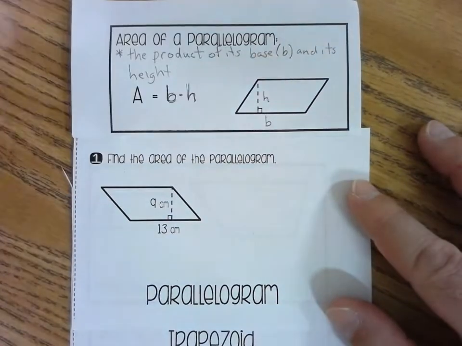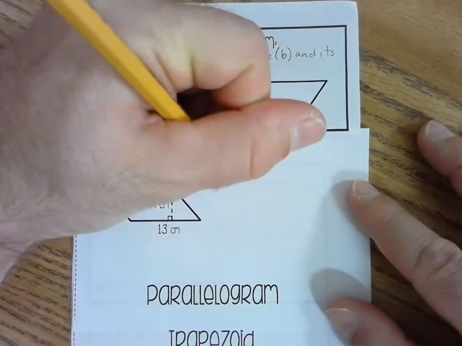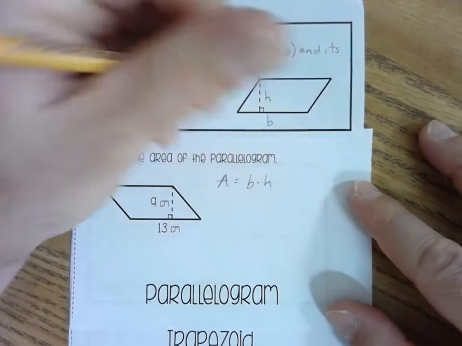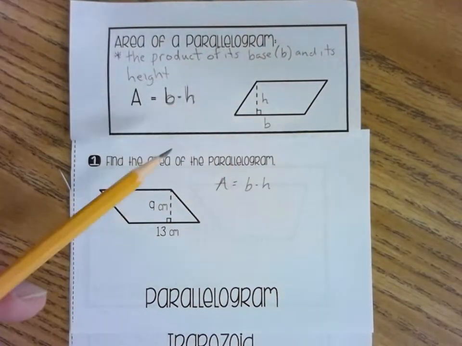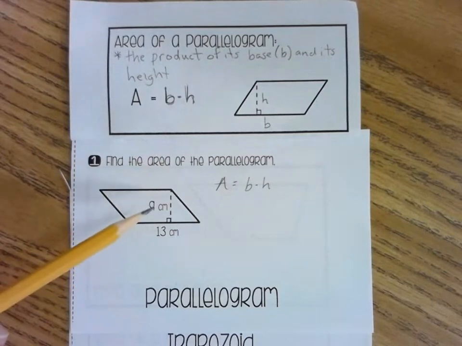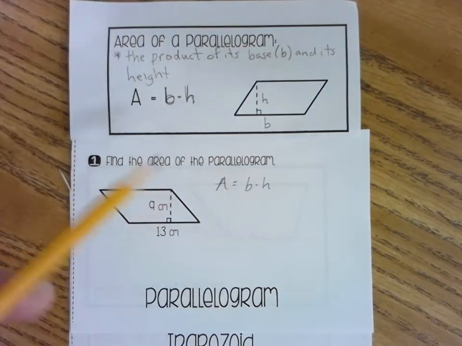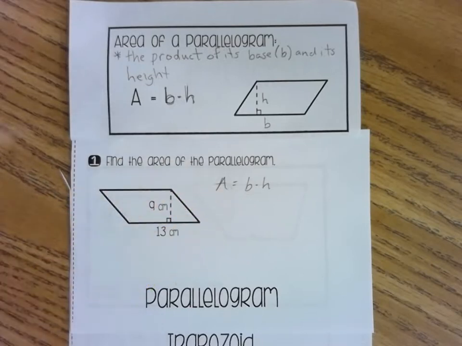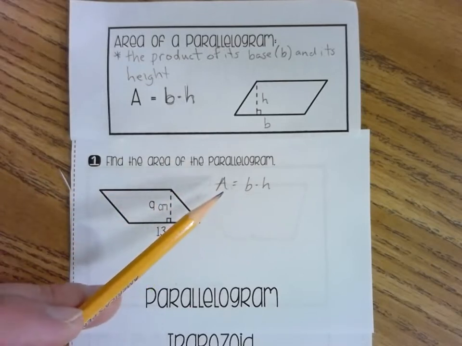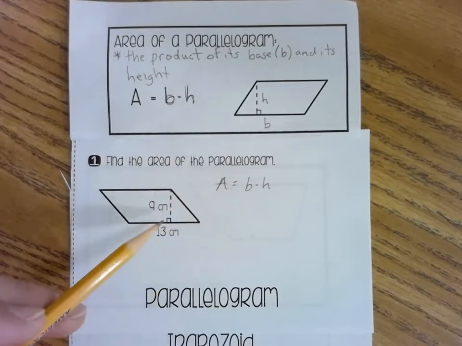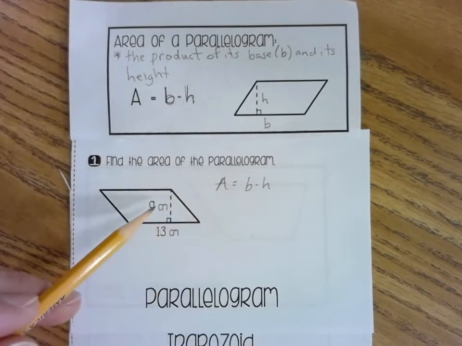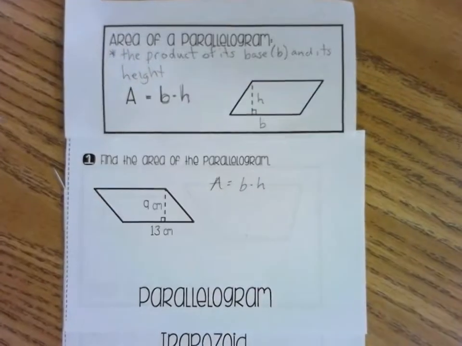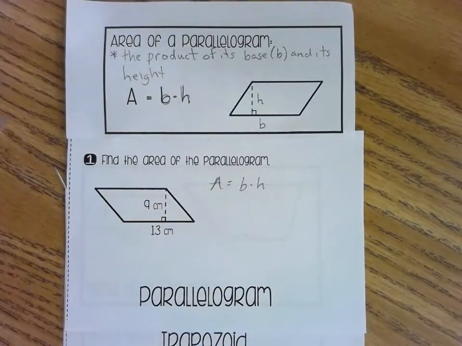So first write down the formula: area is equal to base times height. Then look at your shape and the information they give you, and fill in as much as you can into your formula. They give me the base and the height, so now my job is to fill in what I know.